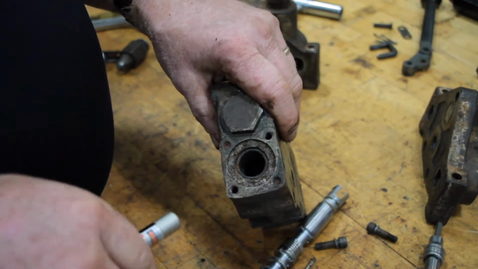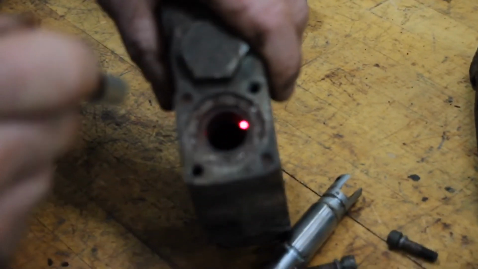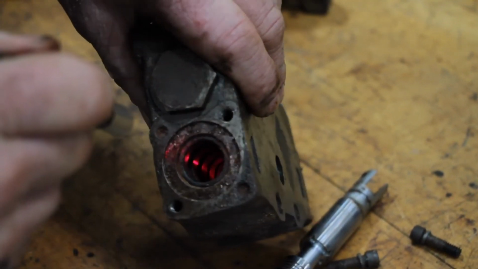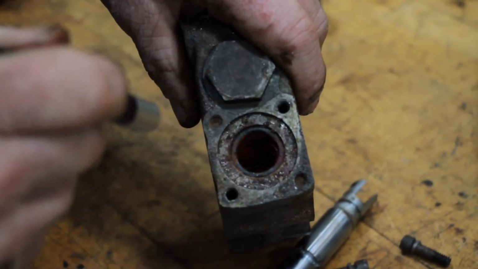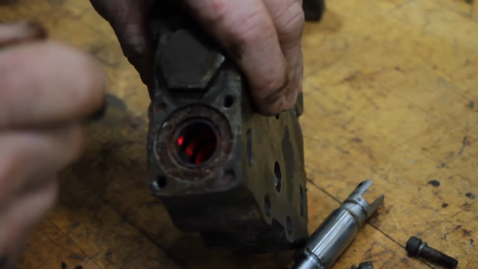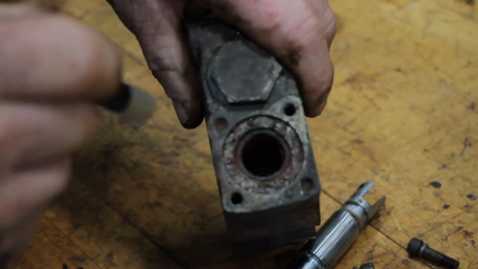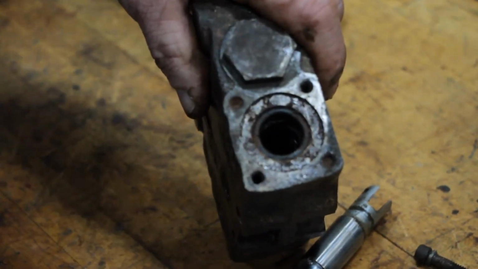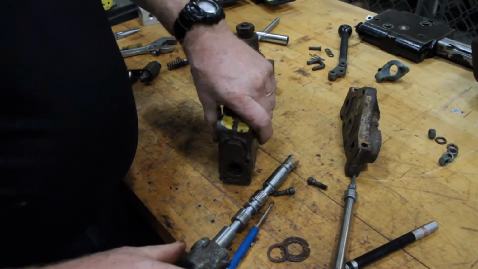Inside the bore, there's the bore of it right there. Can you see down in there? Okay, I think it's all right. Nothing too damaged in here, just a little bit dirty. Otherwise, it's okay. Now we'll remove our load checks.